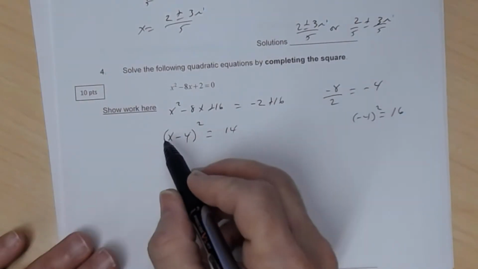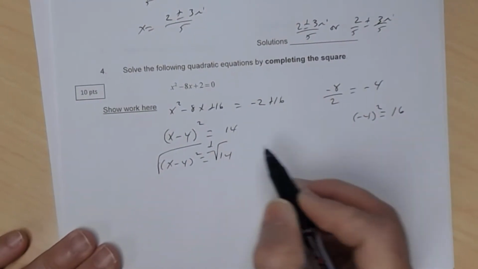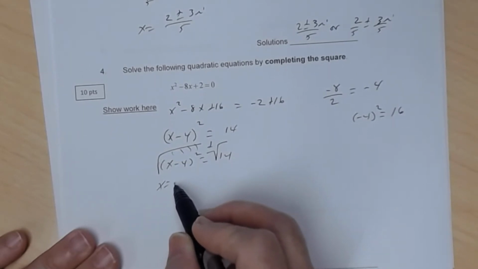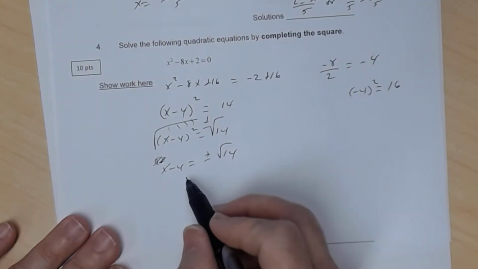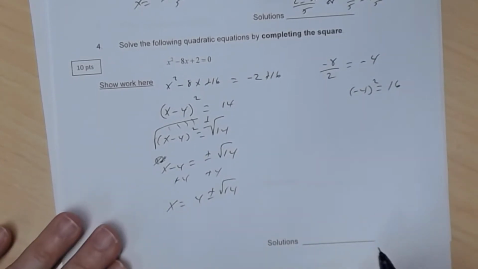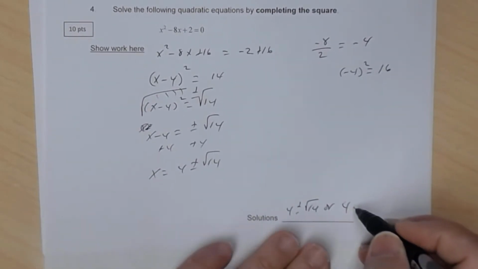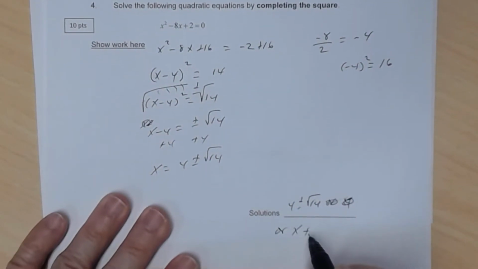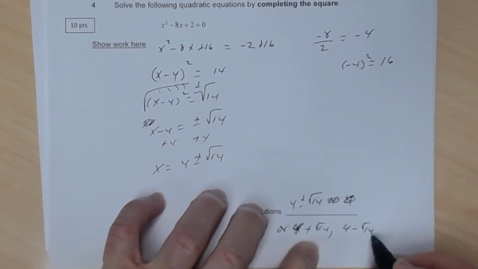All right, so you're going to take the square root of both sides. When I take the square root of both sides, these undo each other, the square root and square undo each other. So I get x minus 4 equals plus or minus the square root of 14. And then finally add 4 to both sides. I get x equals 4 plus or minus the square root of 14. Or if you want, you can write separately 4 plus the square root of 14, comma, 4 minus the square root of 14. Does not matter.